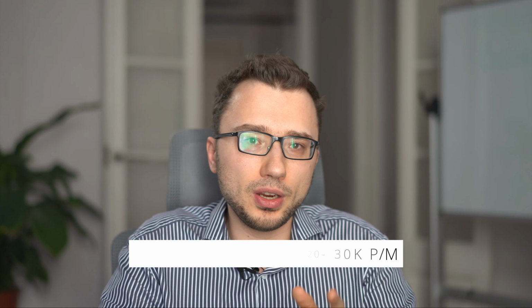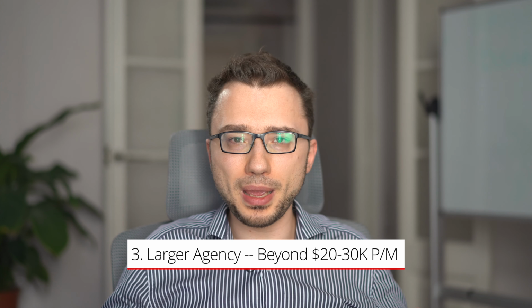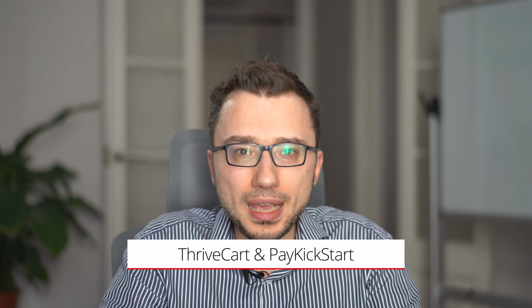So this method works, it's fantastic, but there's a disadvantage. Once your agency grows to a certain size, you don't want to have staff handling these payments and starting and stopping subscriptions and doing all that annoying stuff. So maybe at a certain point, you want to set up what's called a cart. A good cart is Thrive Cart. Another tool that's a cart is called Pay Kickstart.